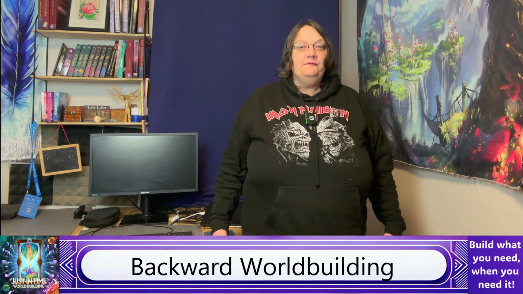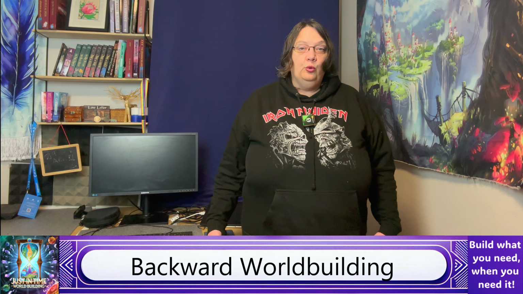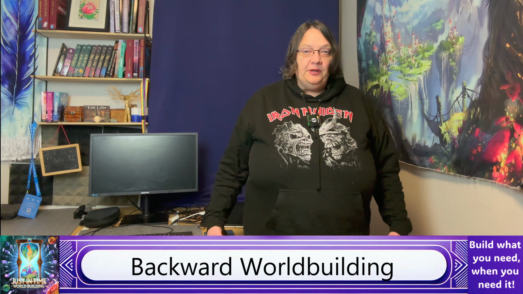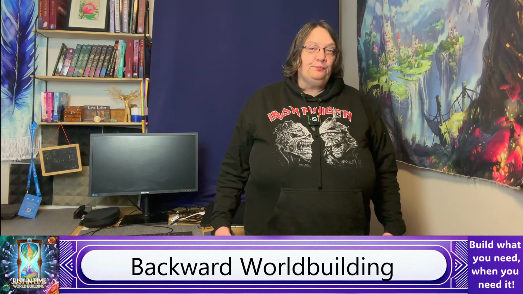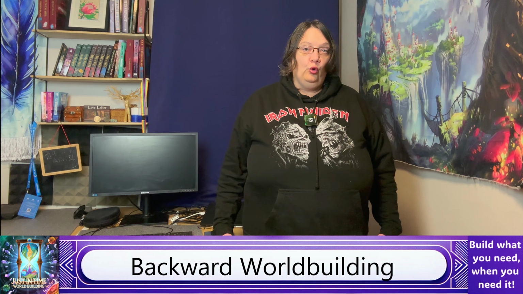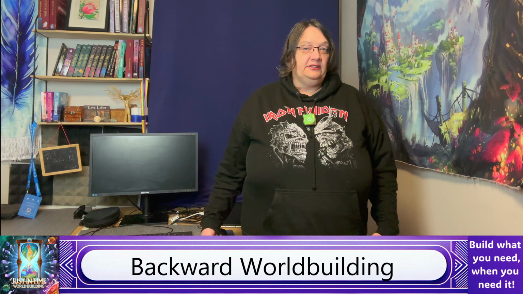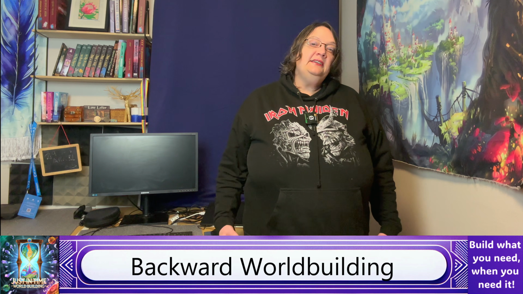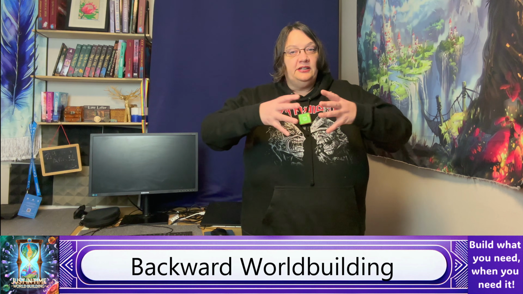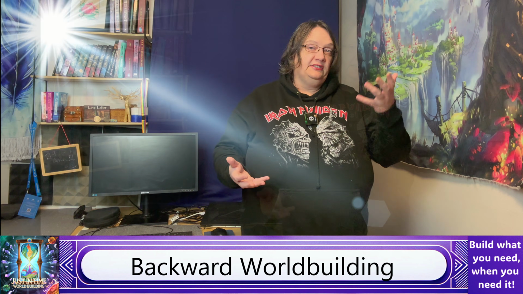For example, if magic is highly restricted in your setting, you could work backward to determine what events led to that restriction. Why do people fear magic? How was it brought under control? Were magical restrictions enforced through laws, religious edicts, technological advancements, or enchanted artifacts? By setting key events and assigning dates, you gradually construct the historical foundation that explains your world's current state.